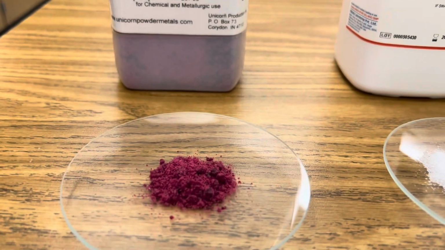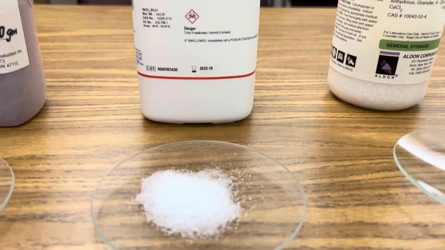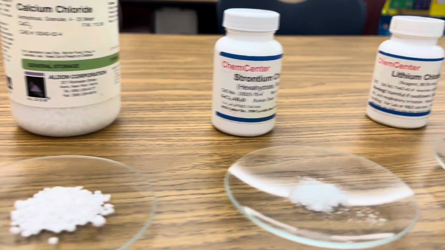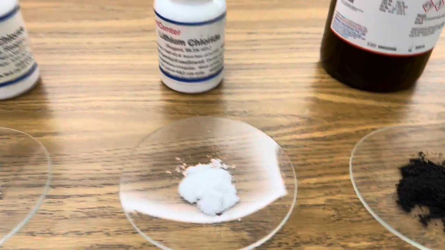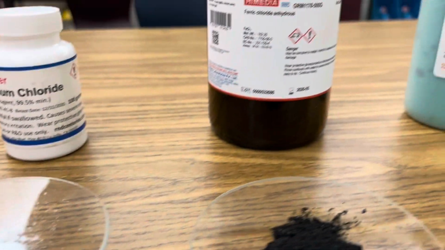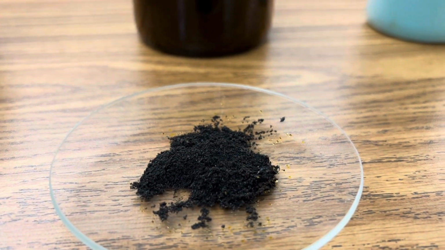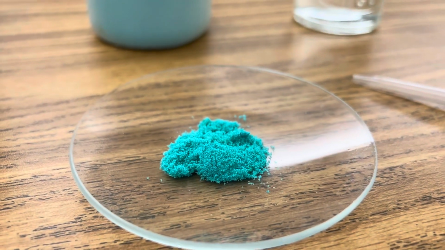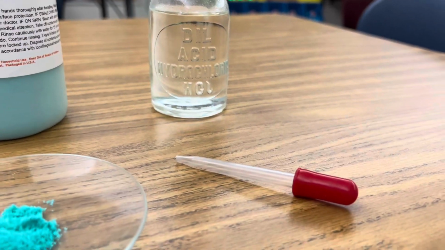Here's cobalt chloride. I'm going to use barium chloride, calcium chloride, strontium chloride. I'm using lithium chloride, ferric chloride or iron chloride, and copper chloride. And I'll make a slurry using hydrochloric acid in my dropper.